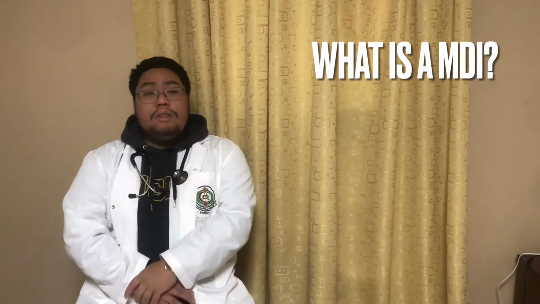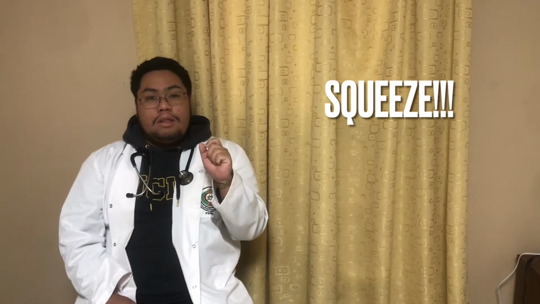An MDI, or a metered dose inhaler, is a small portable aerosol dispensing device which is hand operated and is powered by a propellant called HFA, much like an aerosol spray can. Each activation gives a certain dose of medication. After that, the patient must squeeze it with proper technique in order for the propellant to go inside the patient's mouth through to the lungs.